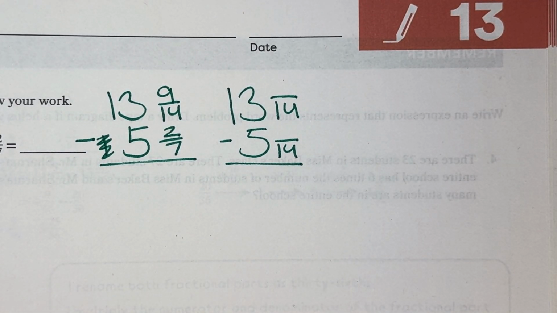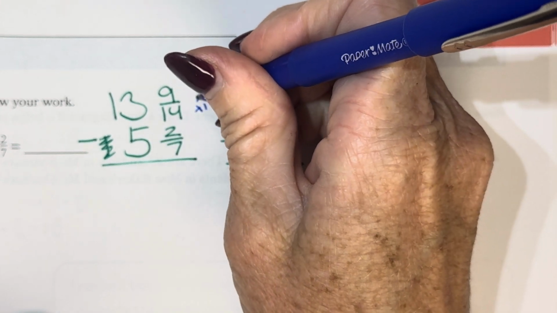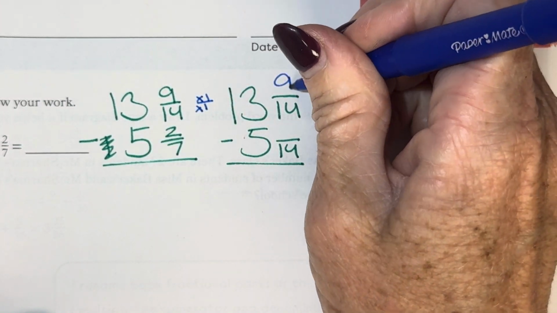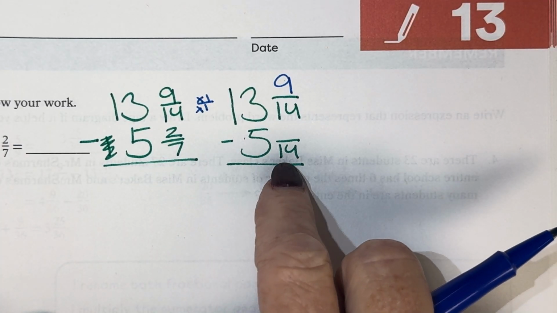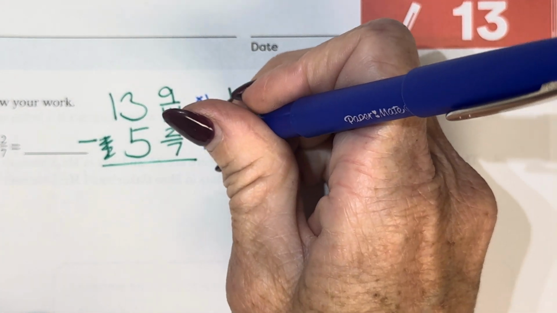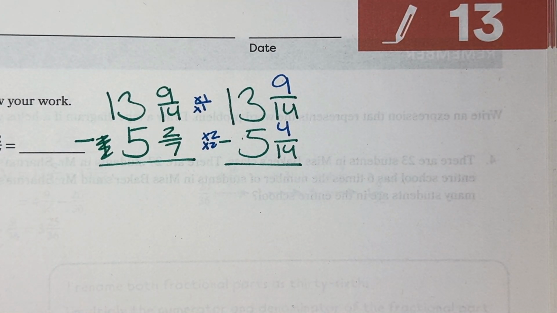Well, what happened to the top denominator 14 to turn into a 14? Nothing, it was just multiplied by 1. So 9 times 1 is 9. What happened to the bottom denominator of 7 to turn into 14? Times 2, so 2 times 2 is 4. Okay, so now we are ready to go on to step 3.